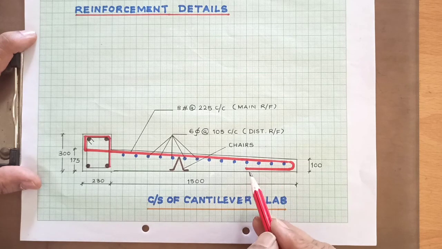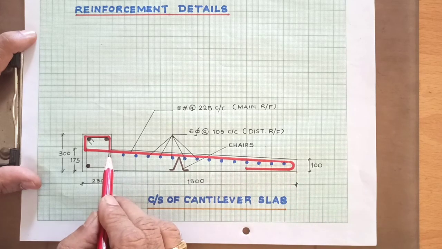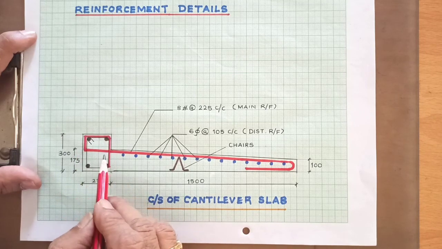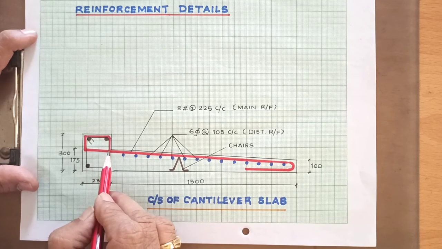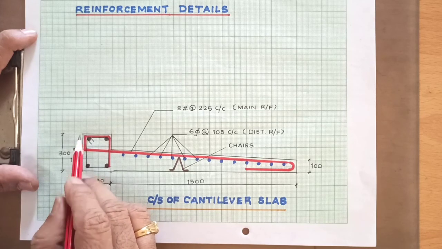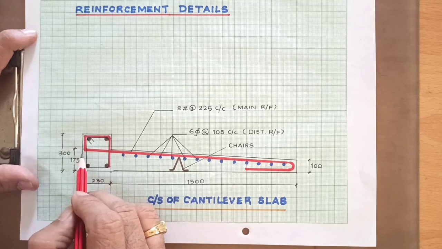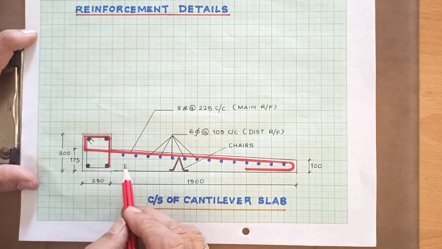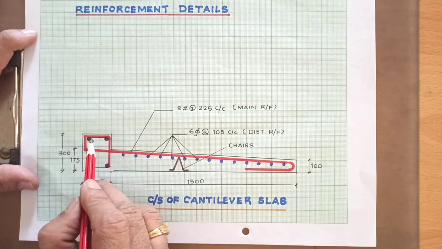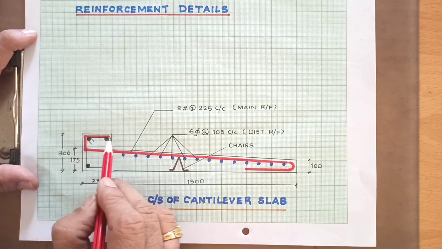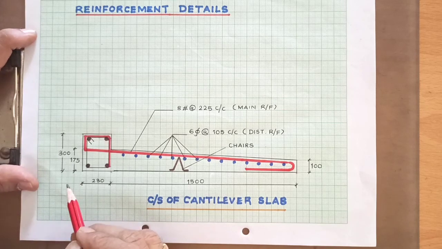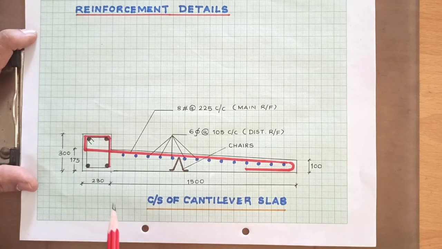I will show you. See, look here. So this is the bar provided at the top, and from here to here, this is the LD provided. So it was 230 minus 25, that is the cover. Then this distance is 300 minus 175, that is 125. So it is 230 minus 25 plus 125 minus 25 plus again 230 minus 25 and 25, that is 50, and you can take it down. So in this manner you can provide the development length which is required.